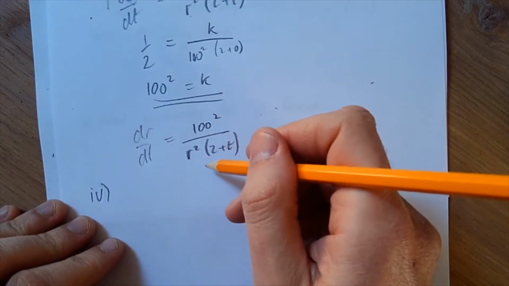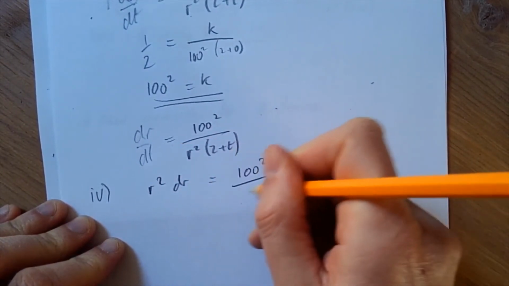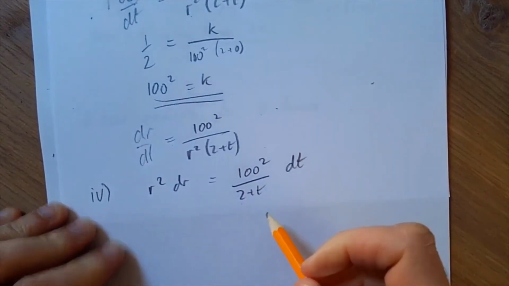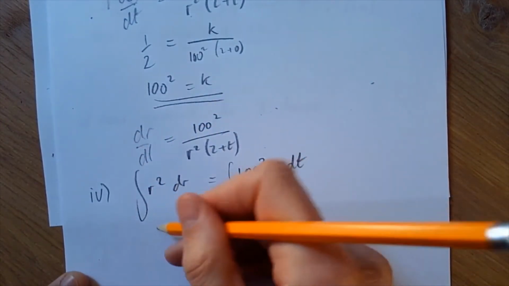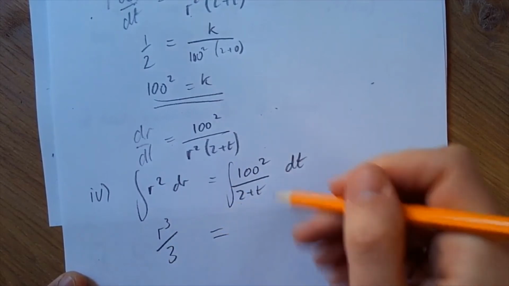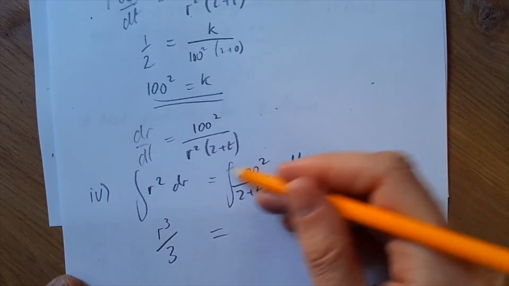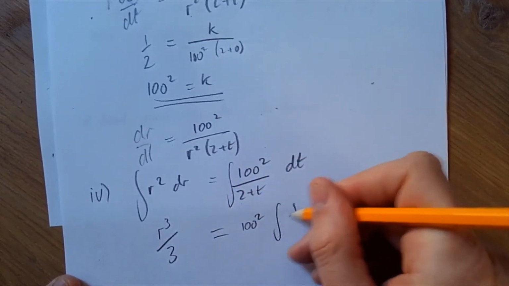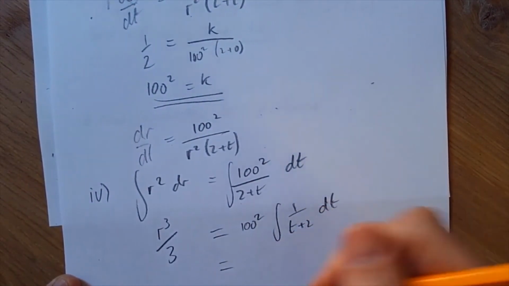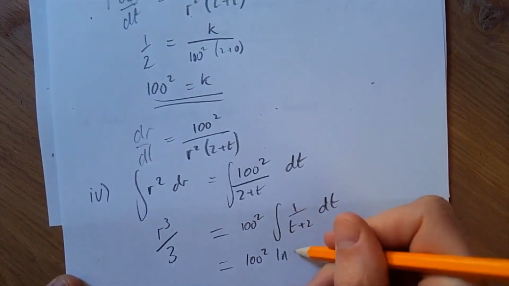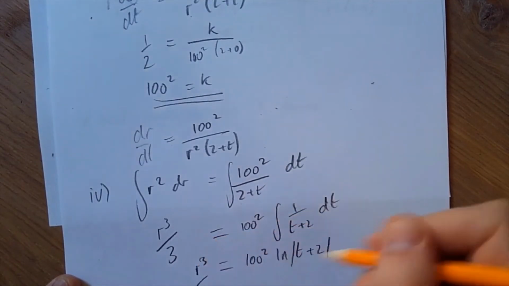So I'm going to separate the variables. Like that, and try and integrate both sides. The left side's nice and simple. The right hand side, it's going to be a ln because I've got 2 plus t. I'm going to put the 100 squared out the front. I'm going to turn that denominator around. And the top is the derivative of the bottom. So it's 100 squared ln of t plus 2. And then I need plus c.